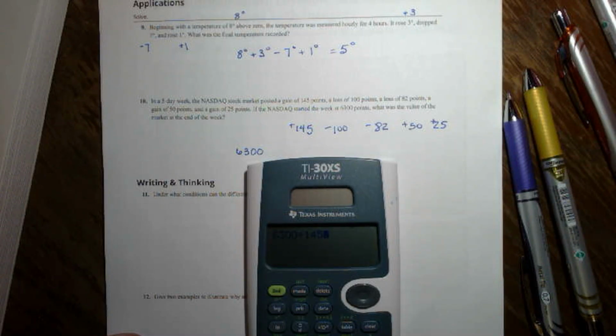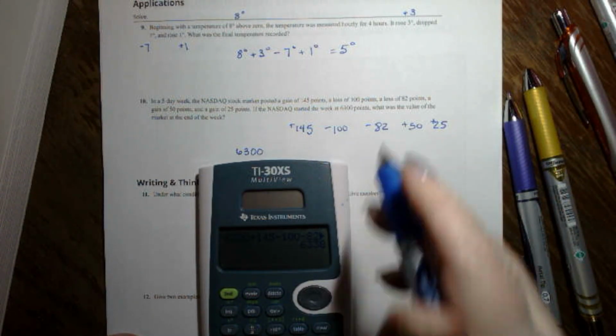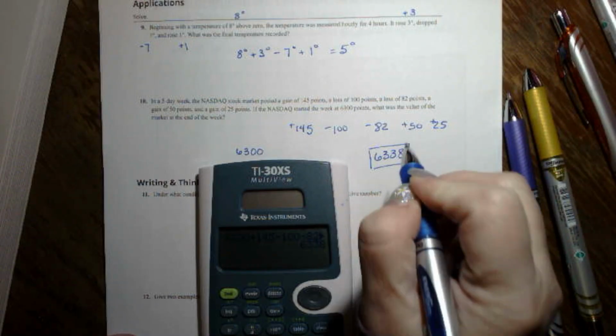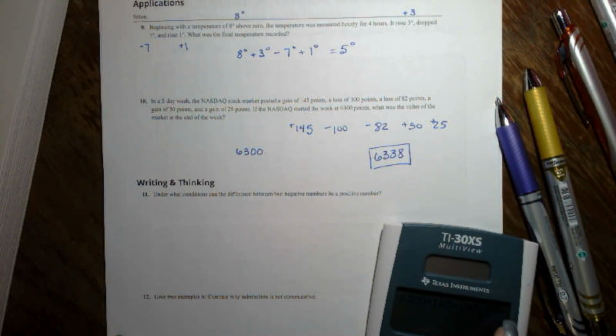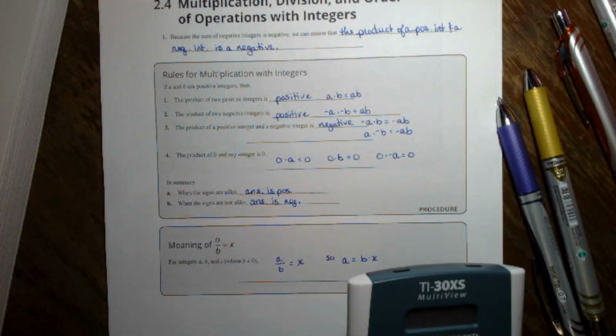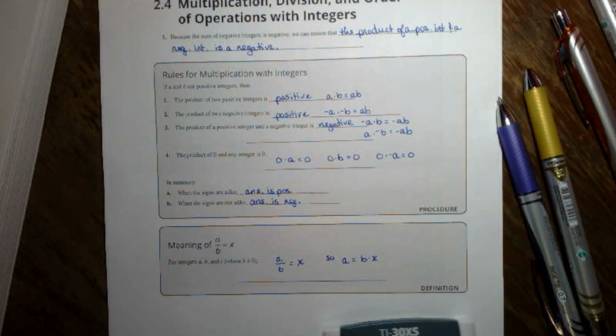6,300 plus 145 minus 100 minus 82 plus 50 plus 25 equals 6,338. It went up a little bit. That's about how the stock market works. Goes up a little, but varies a lot. We'll get to this one next.